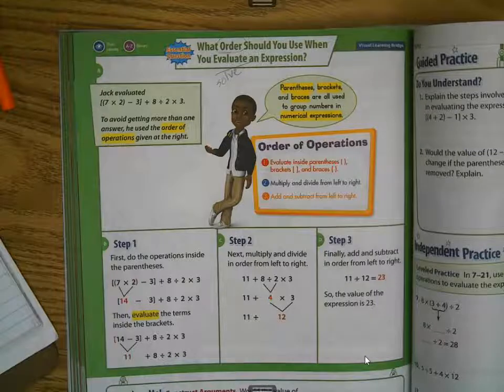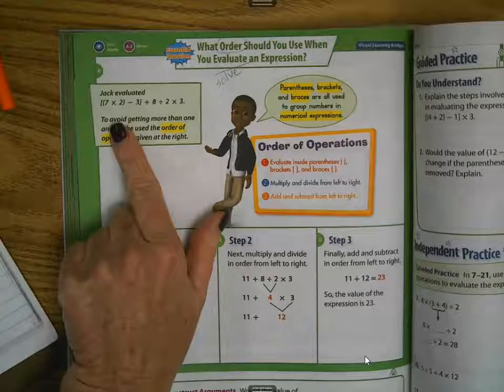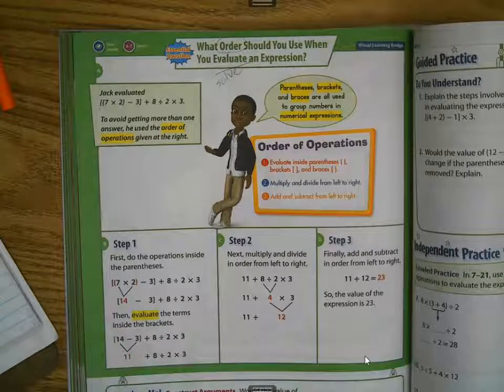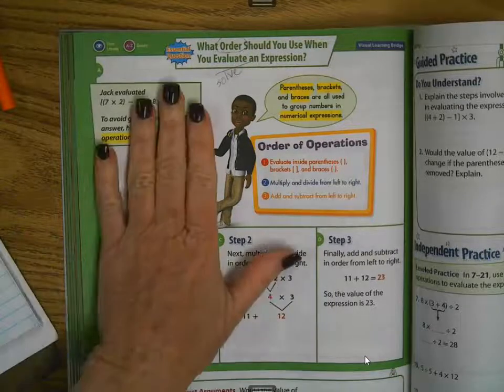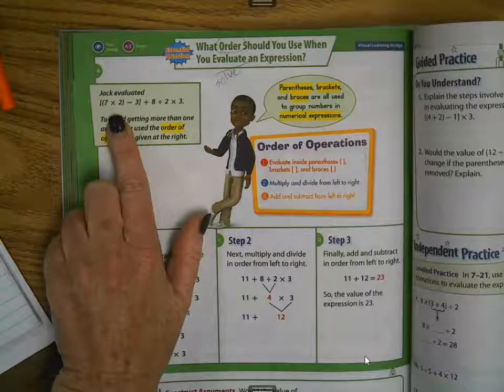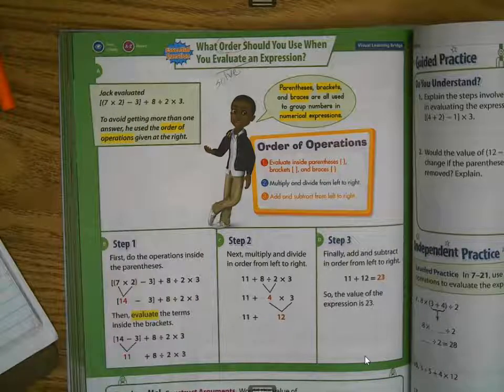But you know what? We're looking at a numerical expression that has quite a few different operation symbols. So today's lesson is going to focus on the order that we all as mathematicians use to solve it, so that we don't argue with each other about what the correct answer is going to be. I'm going to use the example on page 538 to get us started. Here we have Jack evaluating the product of 7 and 2, from which he takes away 3, and then he's going to add to it 8 divided by 2 times 3.